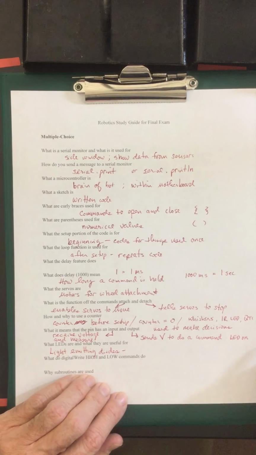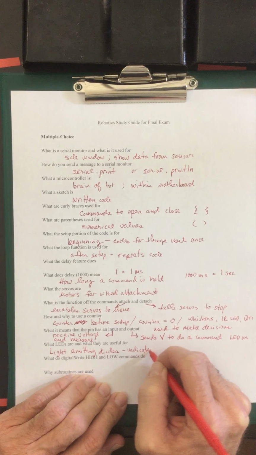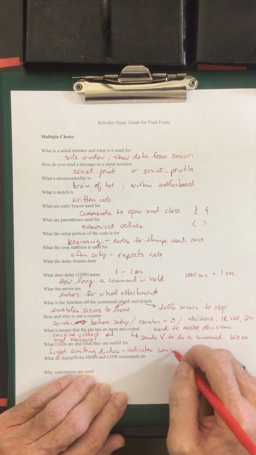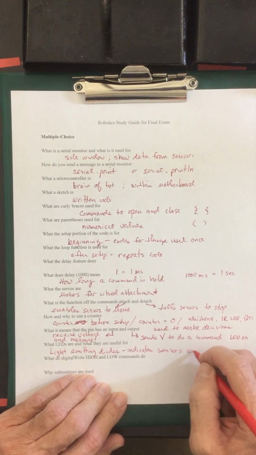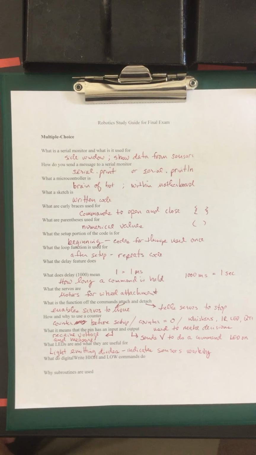This indicates that the sensors are working. So instead of reading a message on the serial monitor, the LED lights will indicate that your system is set up and ready.